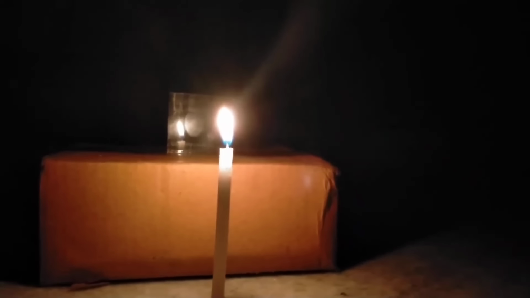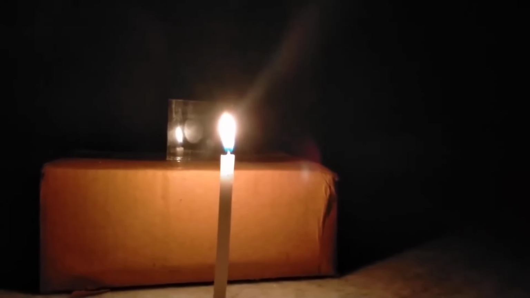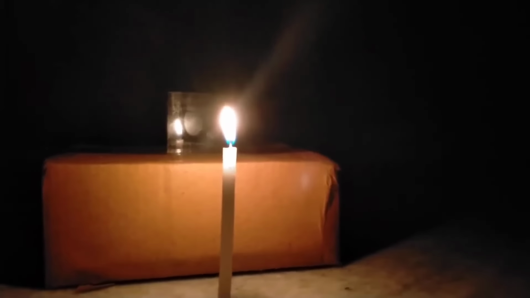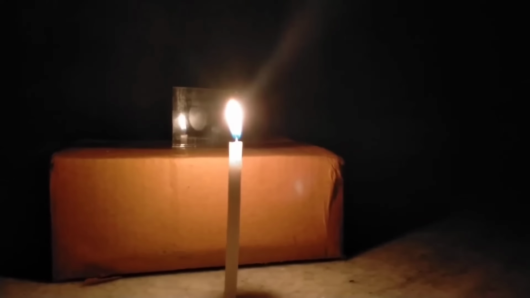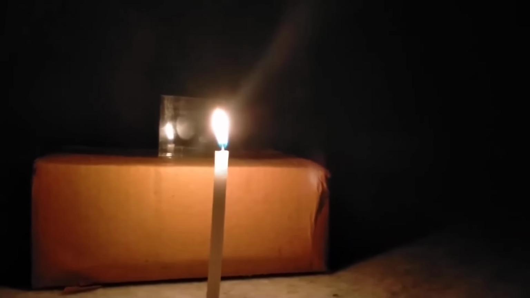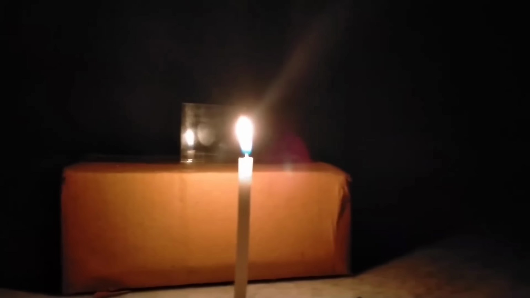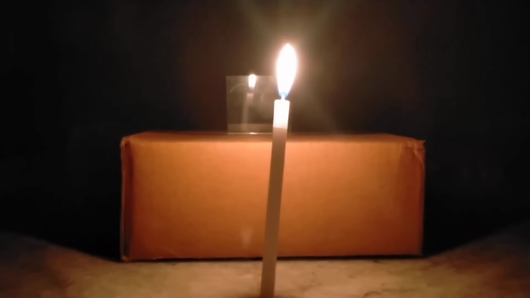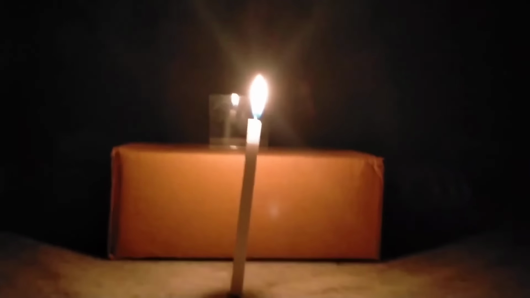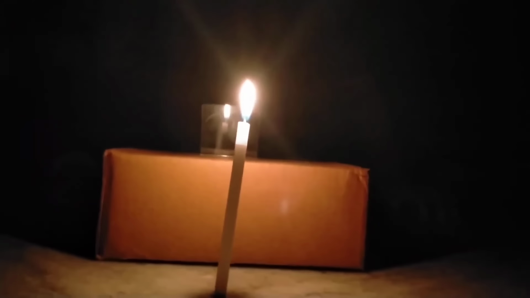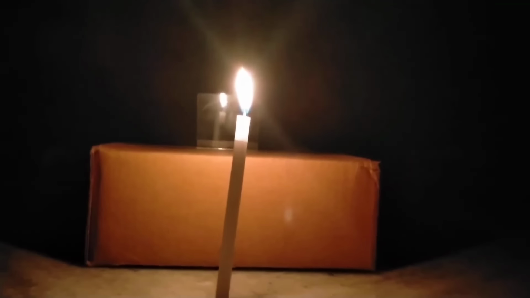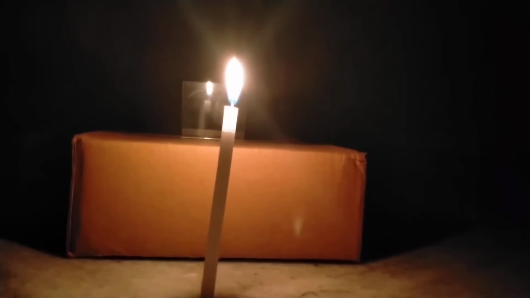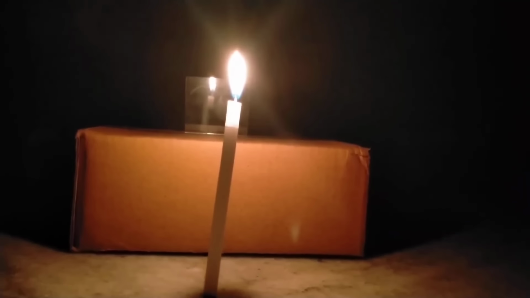Then only the flame can be seen on the unlit candle. And if the distance between the lighted candle and glass plate is 15 centimeters, then the distance between the unlit candle and glass plate should also be 15 centimeters. Then we can see the light on the unlit candle.